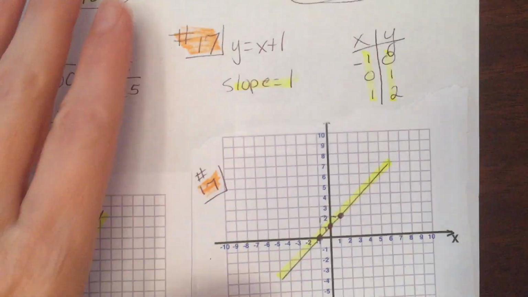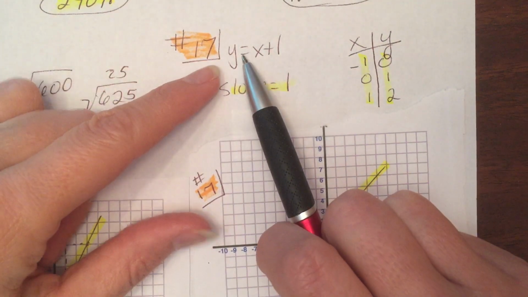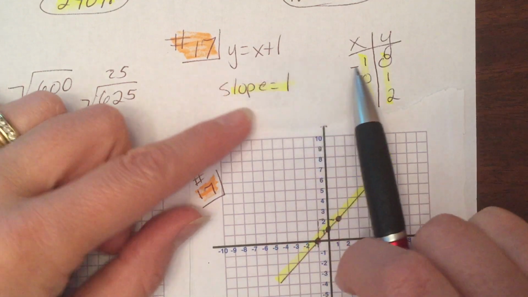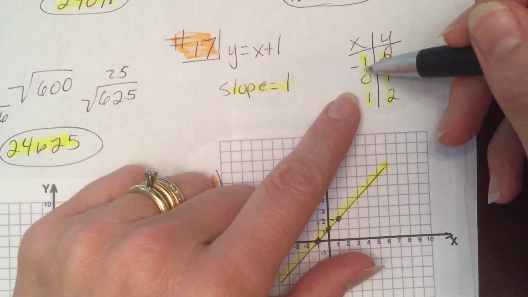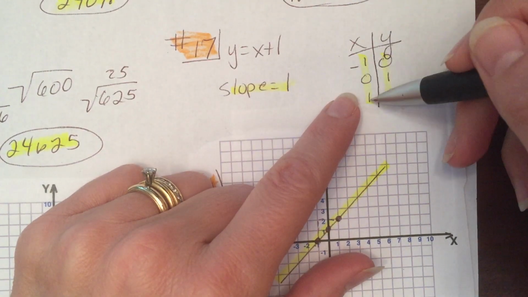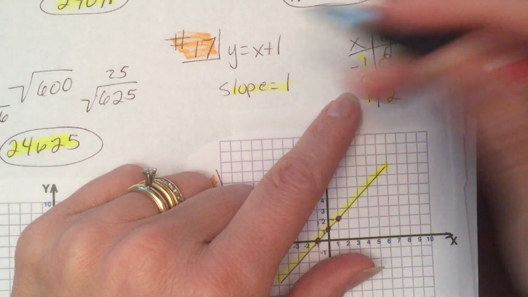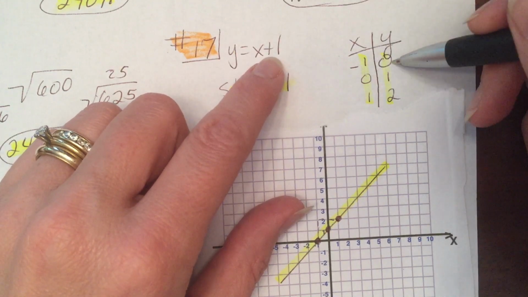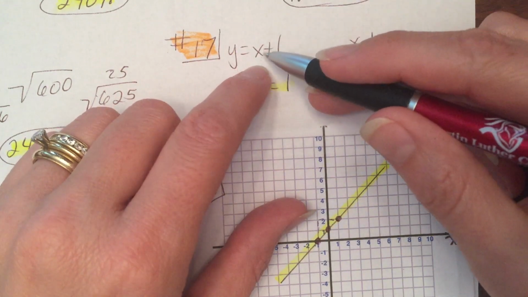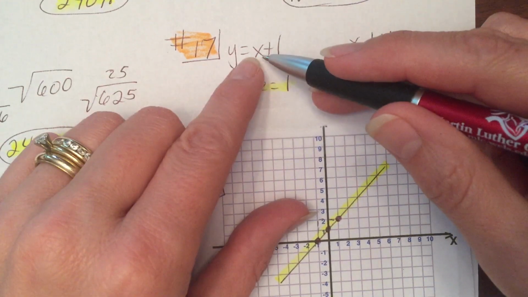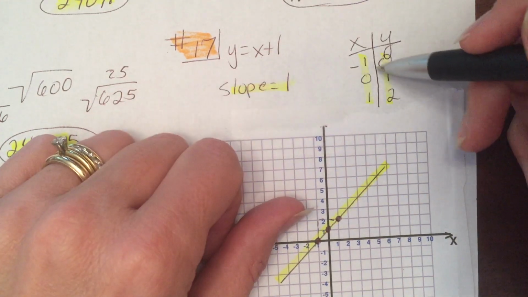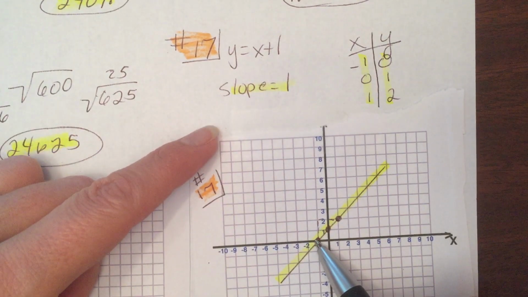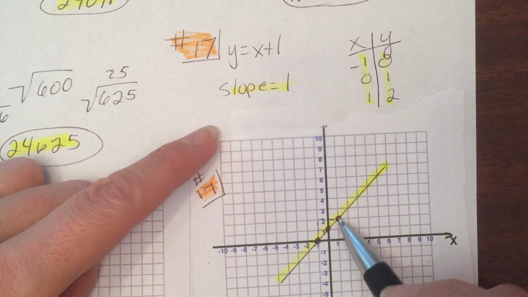Okay, number 17. They give us this equation, y equals x plus 1, and they want us to find 3 xy pairs. So I just chose a value for x. I just picked -1, 0, and 1 as my values for x. Then I put them back in to see what y would be. If x is -1, -1 plus 1 is 0. If x is 0, 0 plus 1 is 1. If x is 1, 1 plus 1 is 2. So now I have some coordinate pairs that I can graph. So I got (-1, 0), (0, 1), (1, 2).